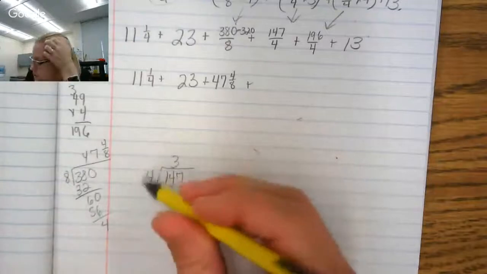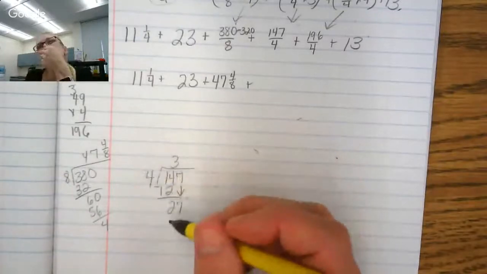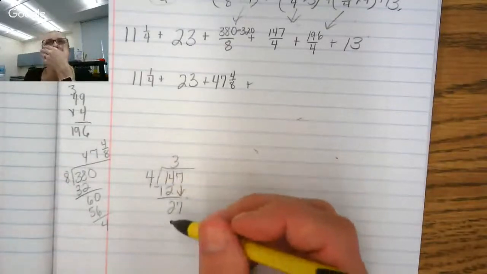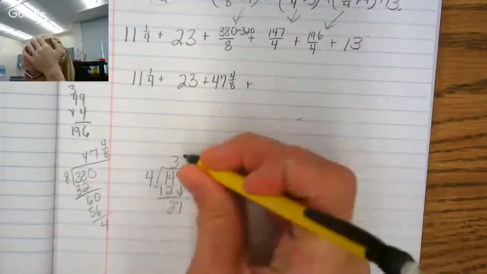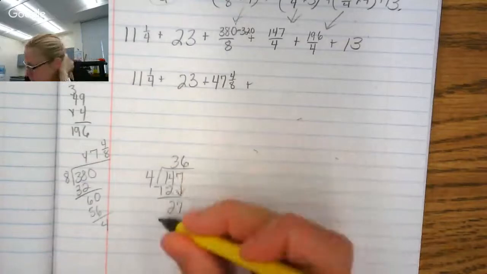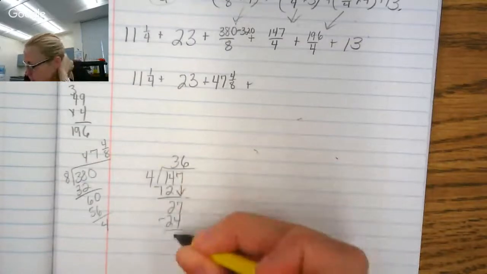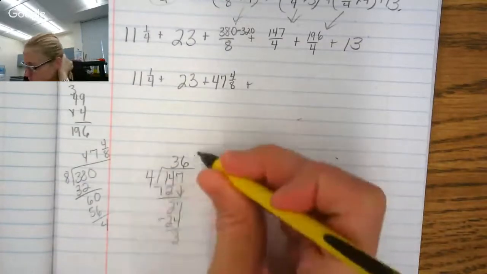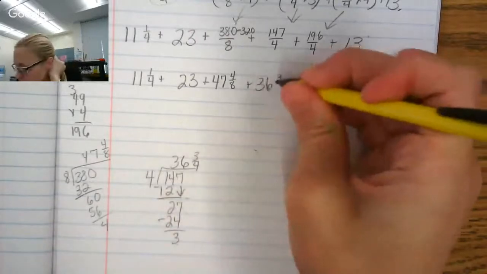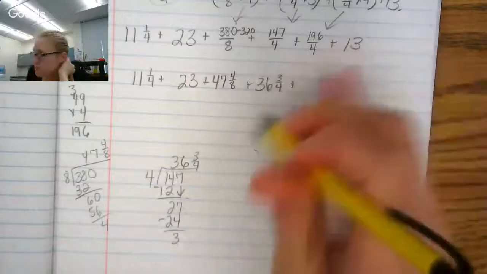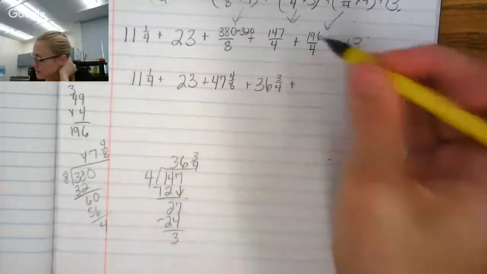So 4 times what will get me to 27? 4 times 7 is 28. Oh, 28 is too high. So not 4 times 7. Let's do 4 times 6, which would leave you with 3/4 left over. So 36 and 3/4, plus, now I'm going to take 196 and divide it by 4.